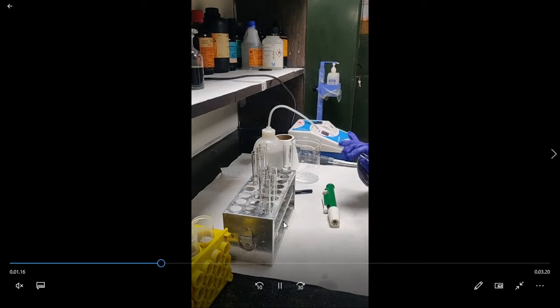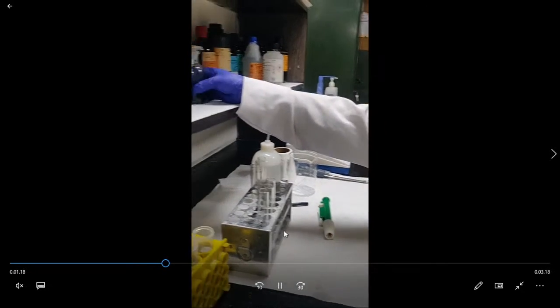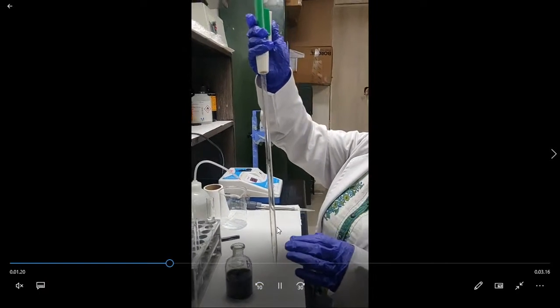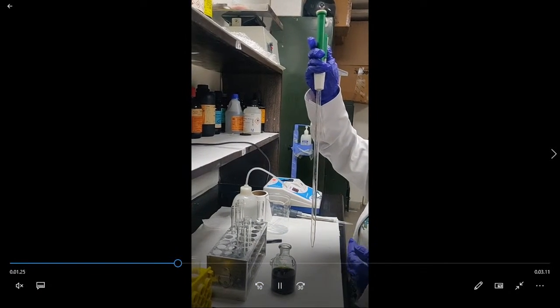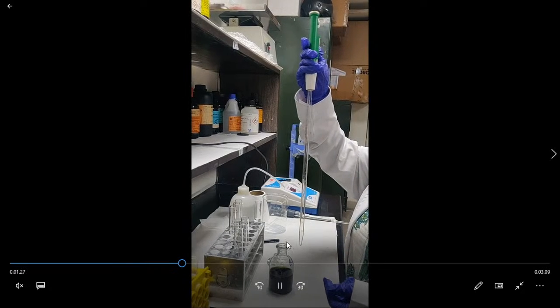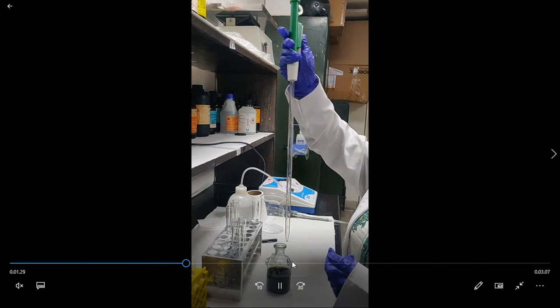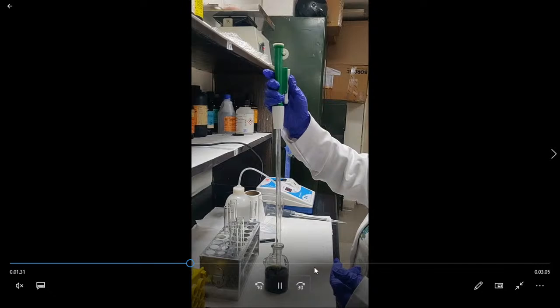Now I have to add the reagent bromocresol green. This is bromocresol green reagent, and similarly I have used a pump and a non-blowout pipette, and I will draw the sample and look at the lower meniscus because it is also a colored liquid.